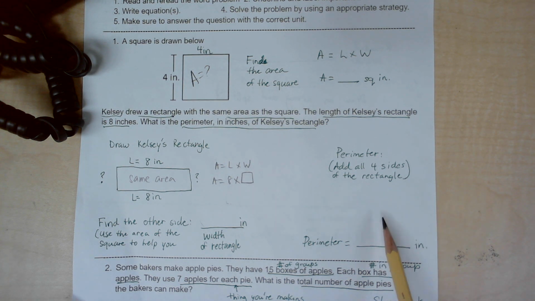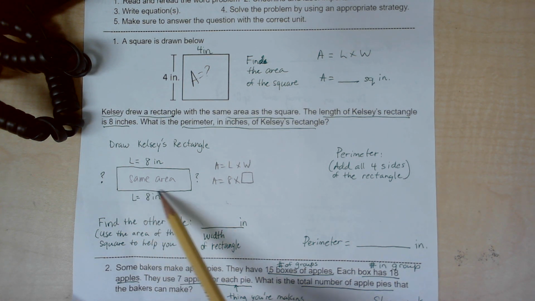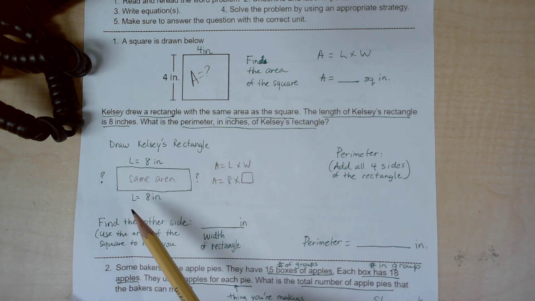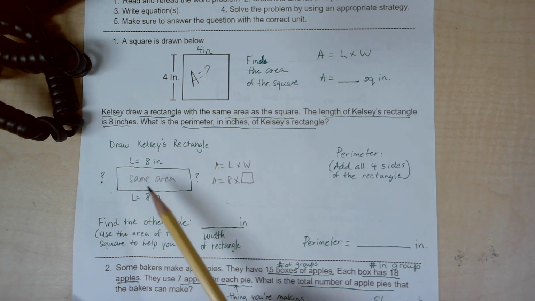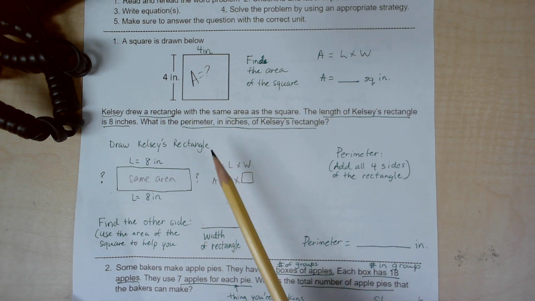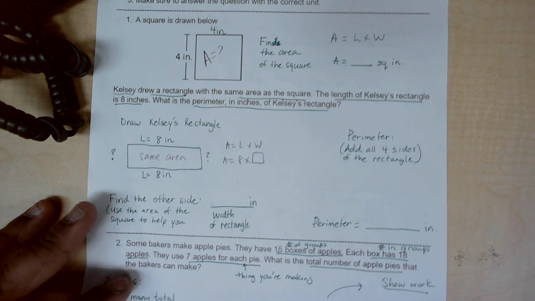So to find the perimeter, you add all 4 sides of the rectangle. So you know two sides are 8. So you know 8 plus 8 is going to give you a number, but then you have to find the other 2 sides to add. So you got to follow those steps. I will rewatch and replay this first part in case you missed it, because there's several steps in that one.